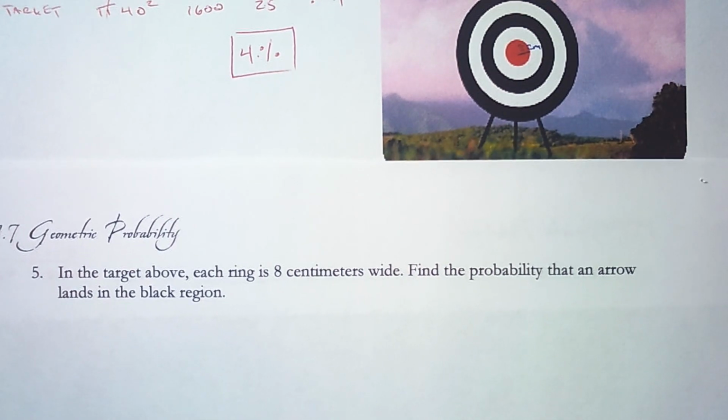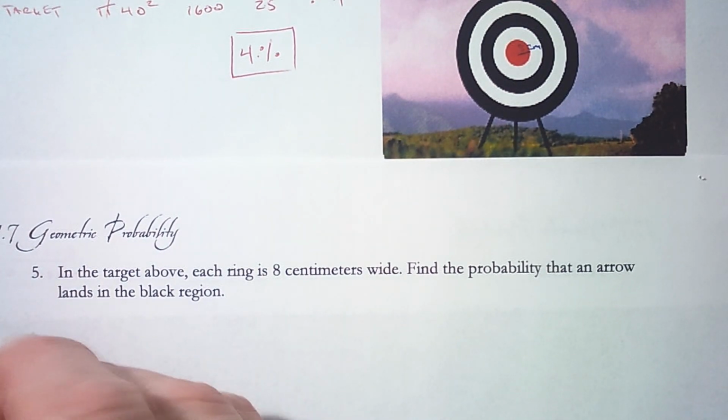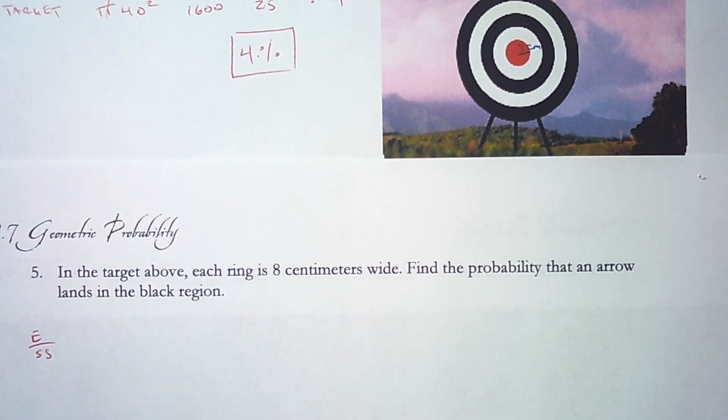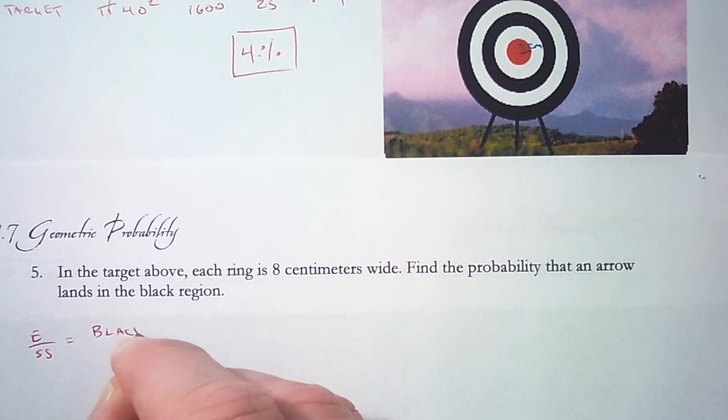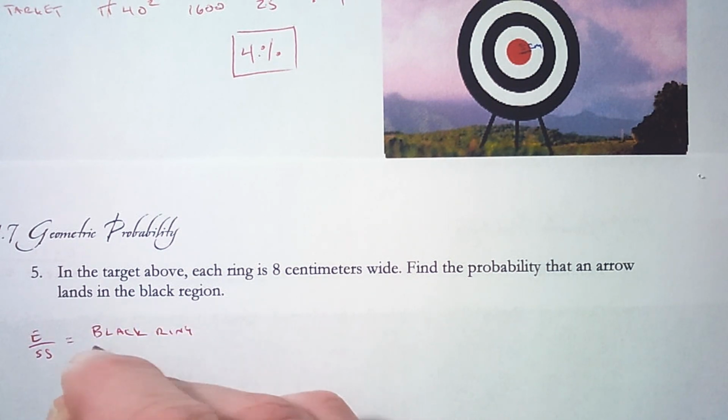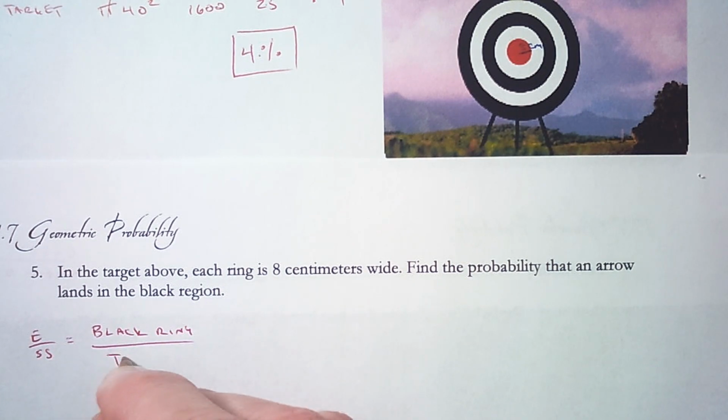Okay, so what we need is an event over a sample space. So the event here is a black ring. The sample space is the entire target.